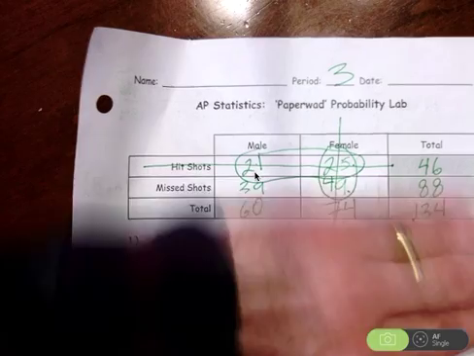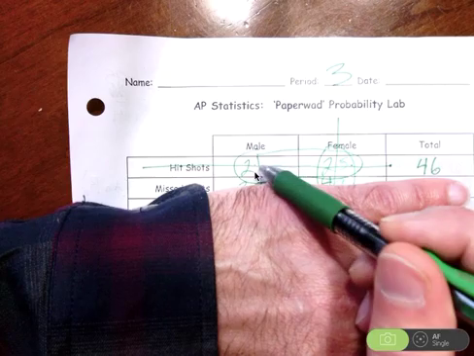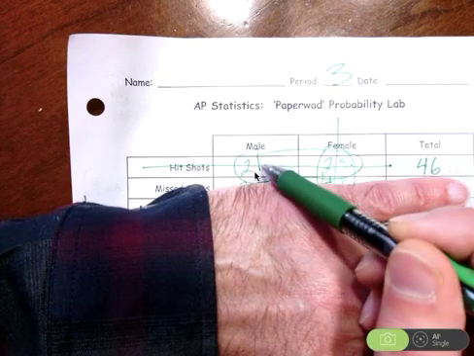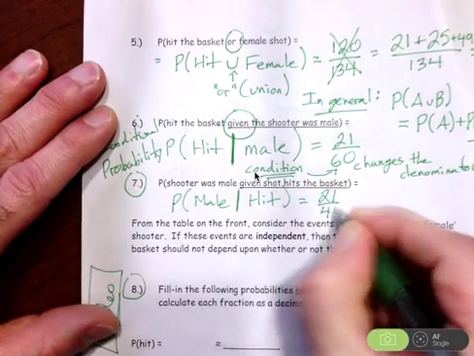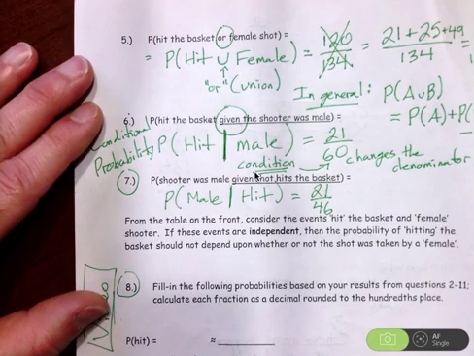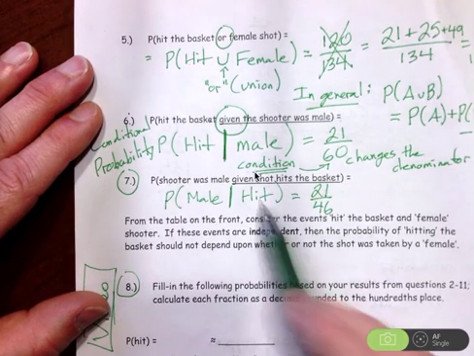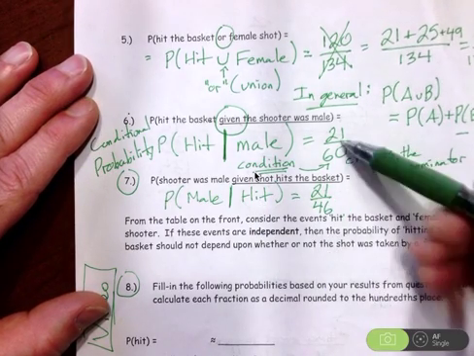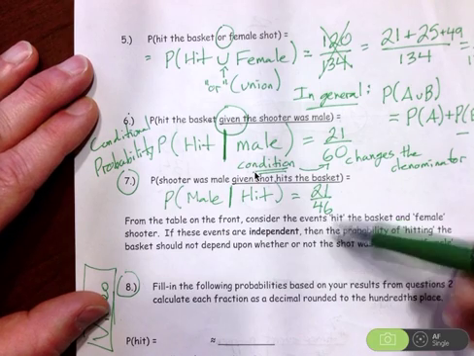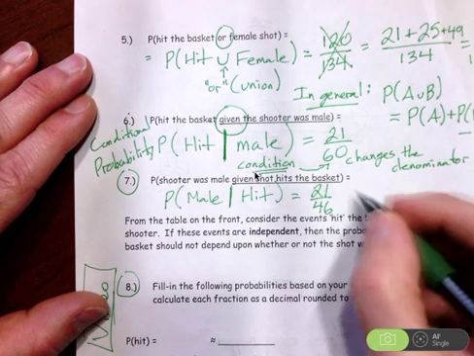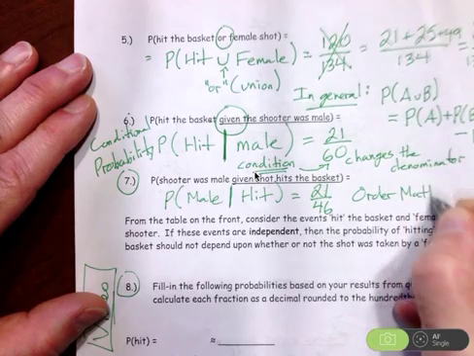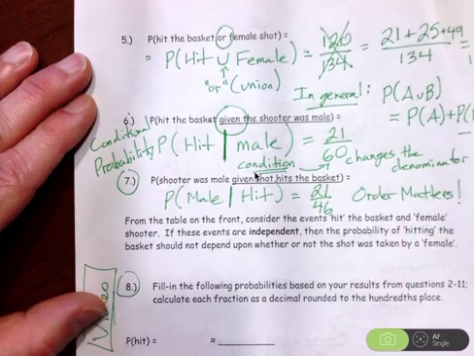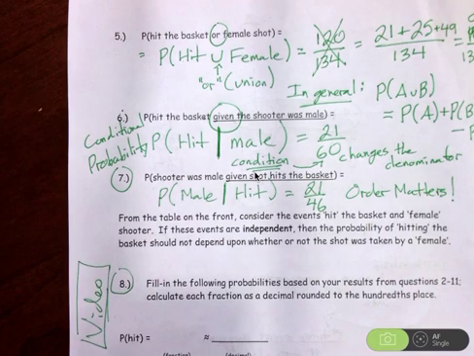So here is the hit row. These were the shots that were taken by a male. Those 21 out of 46. That's this conditional probability. So notice what's really important here is the condition affects the denominator. The probabilities in 6 and 7 are not the same. They have different denominators. So order matters when you are calculating conditional probabilities.